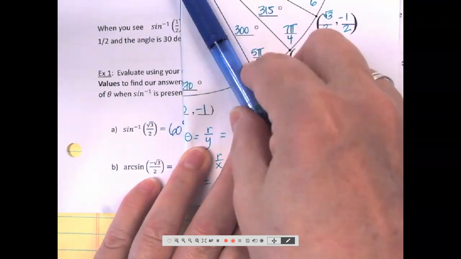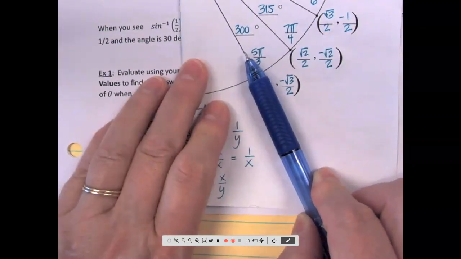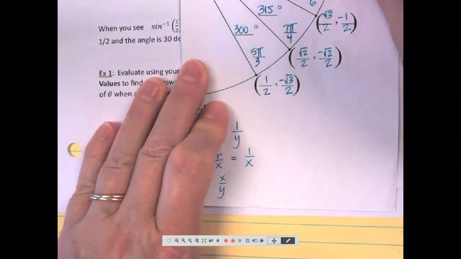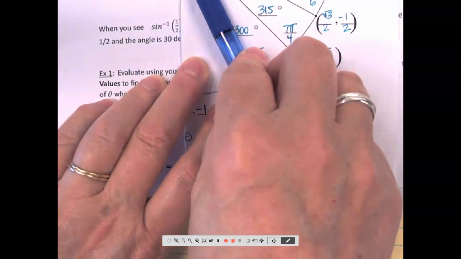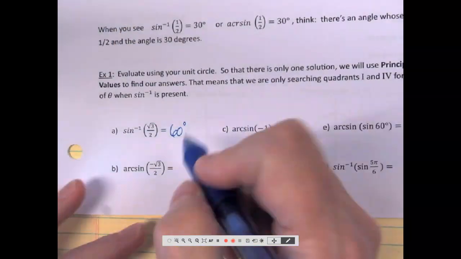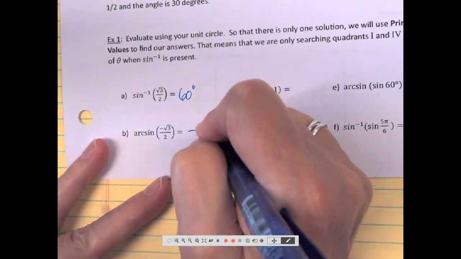Negative 60. So instead of calling it 300, I'm going to take the shortest route there, which is to go clockwise 60. So I will call that negative 60 degrees.